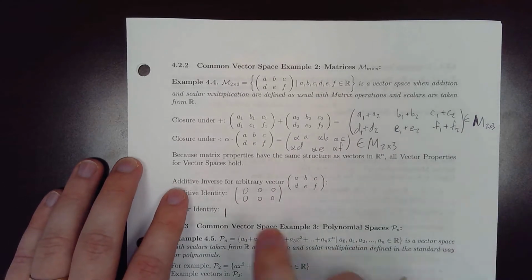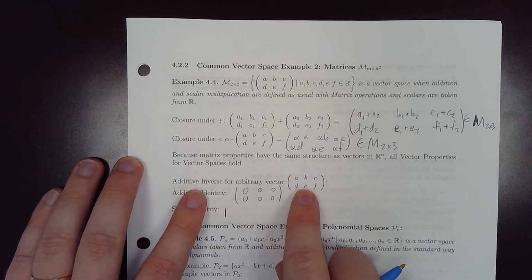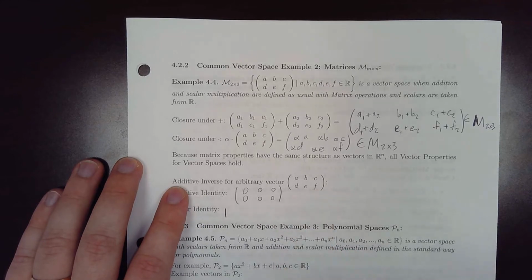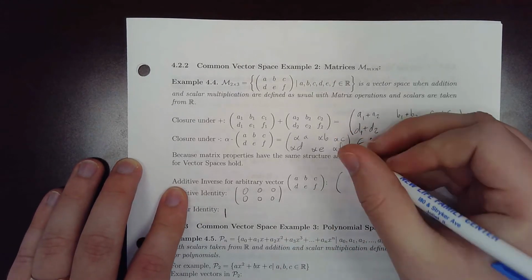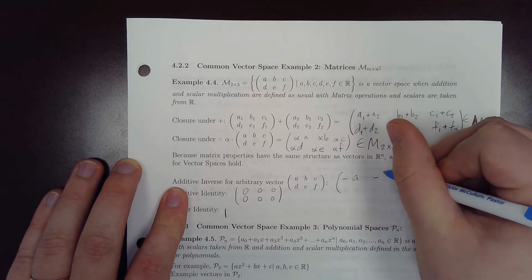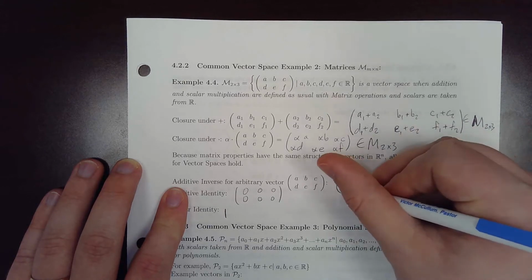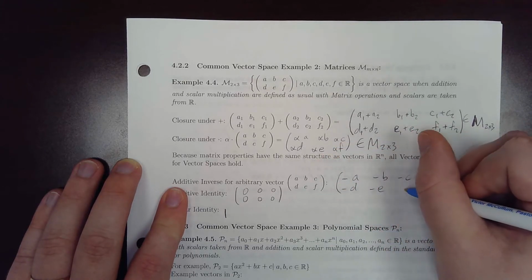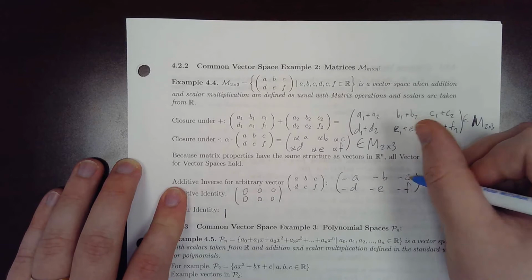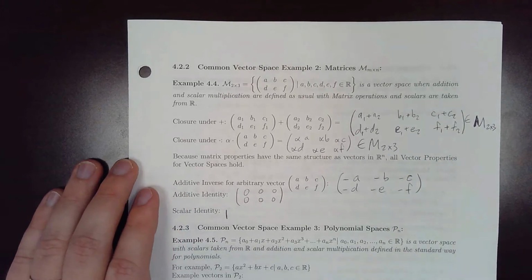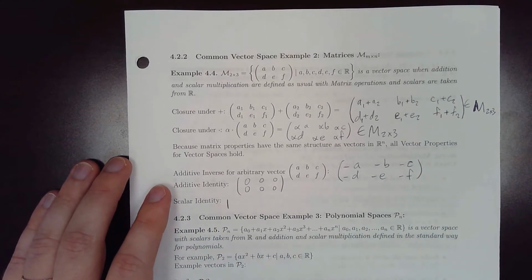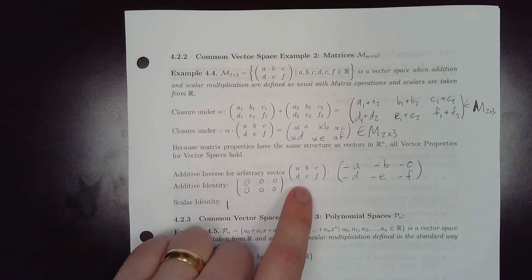And if we want the additive inverse for some vector a, b, c, d, e, f, I think you guessed it, all we have to do is negate a, b, c, d, e, and f. So -1 times that matrix will give us the additive inverse for the matrix.